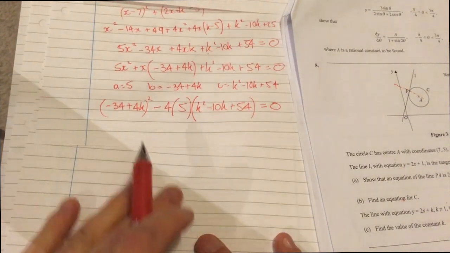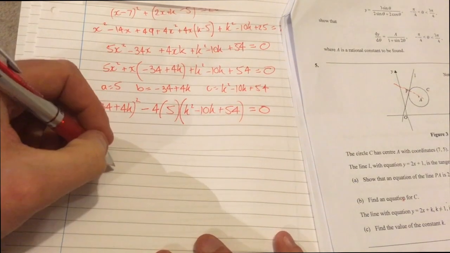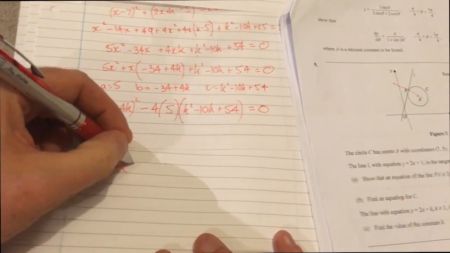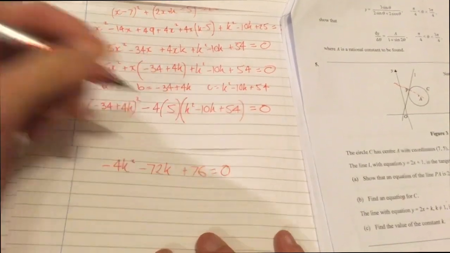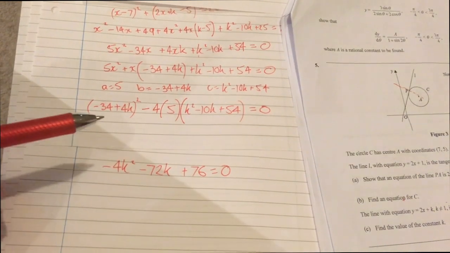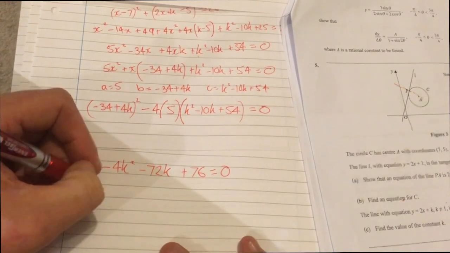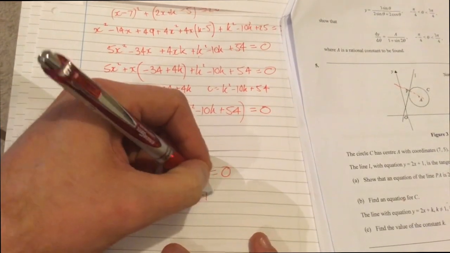So if we solve the discriminant, we're going to find k. I'll expand all that, and you end up with minus 4k squared minus 72k plus 76 equals 0. If you factorise that, you could divide through by 4, or you can get a calculator out. You get k equals 1 or k equals minus 19.